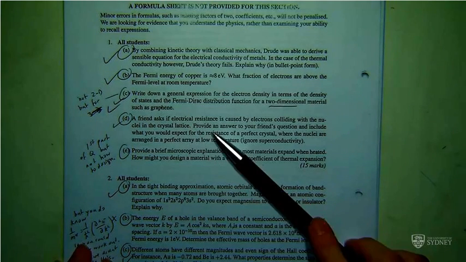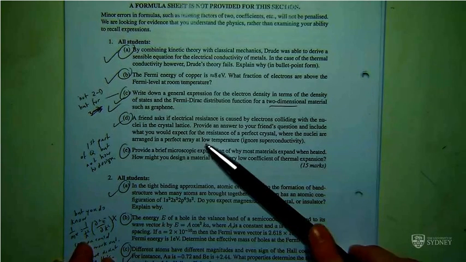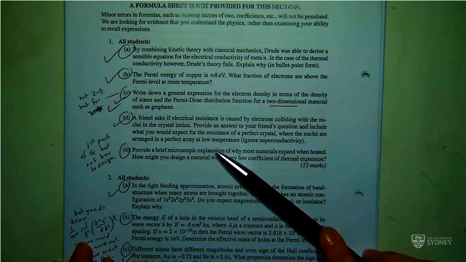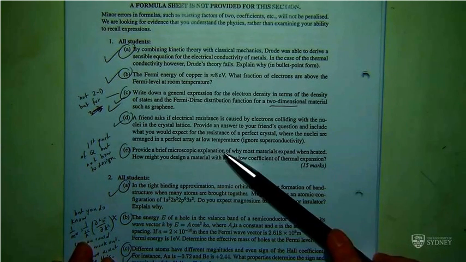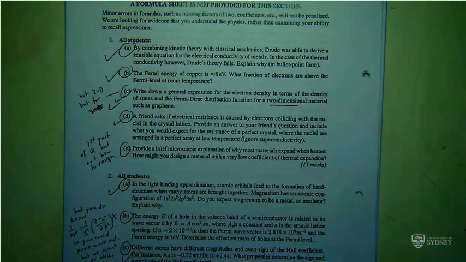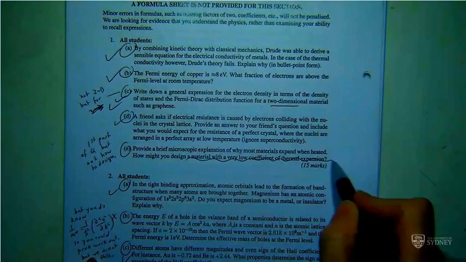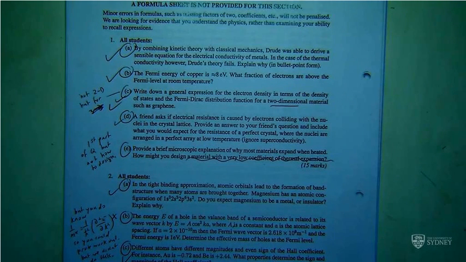Electrical resistance here. Microscopic explanation of why materials expand, and how you might design a material with a... Okay, you won't be asked how to design a material about thermal expansion, because we didn't do the thermal expansion coefficient. However, you probably should be able to explain why most materials expand.